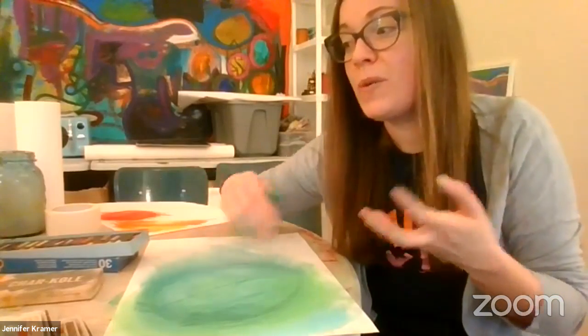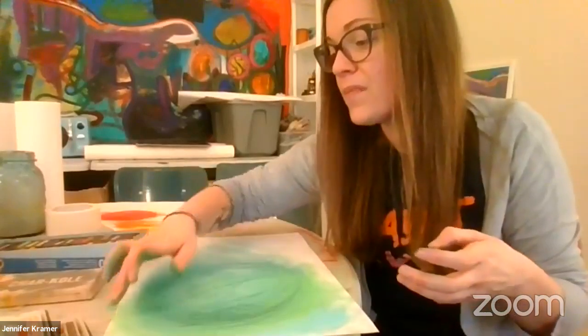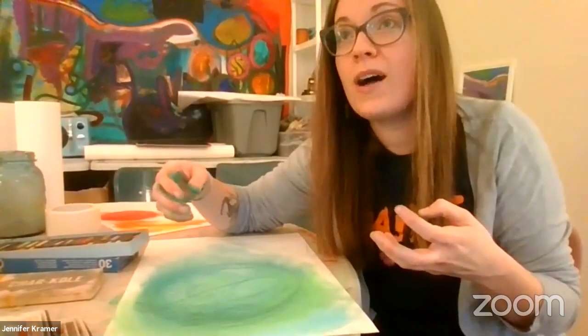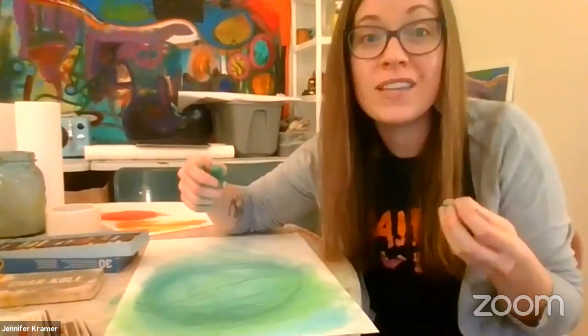Then if I start with oil pastels, I can get a little more in touch with whatever emotions are going on there. I tend to want to push towards the fluid media, but I recognize there are days where we need those freaking pencils. We need that control, and that's okay.